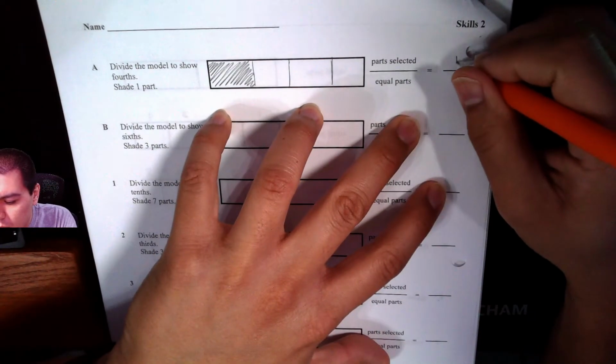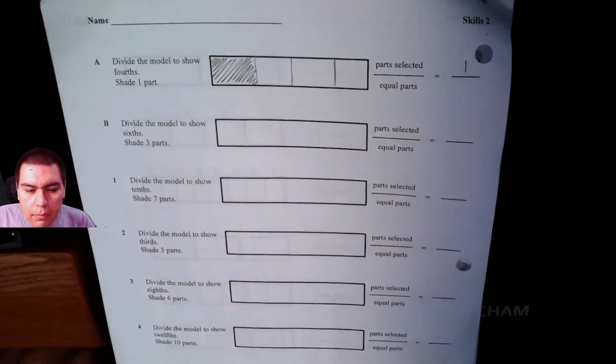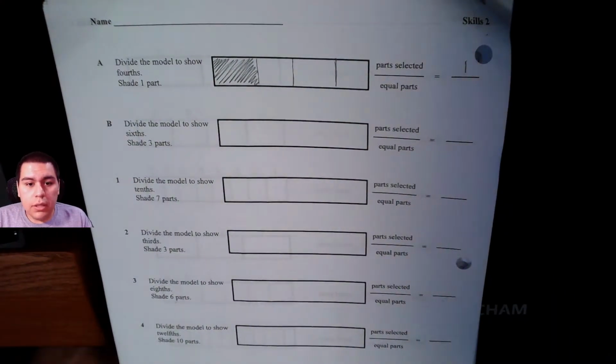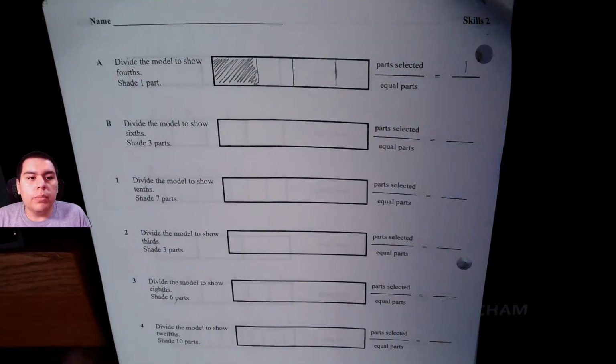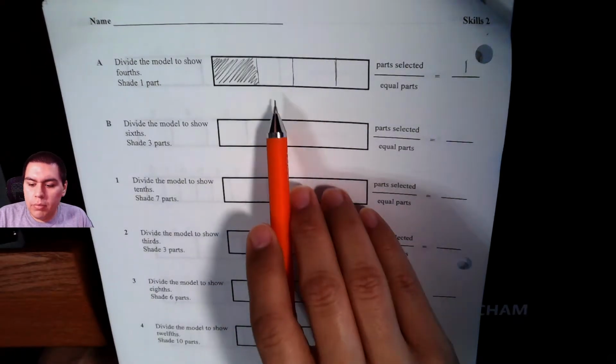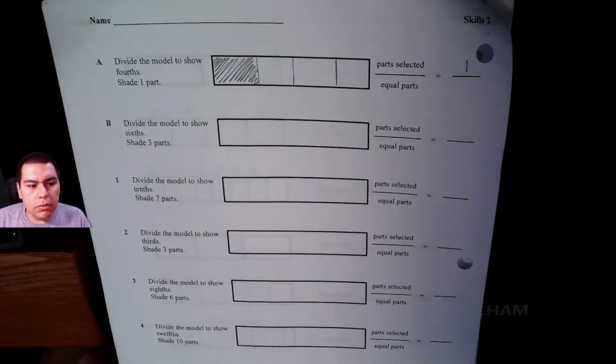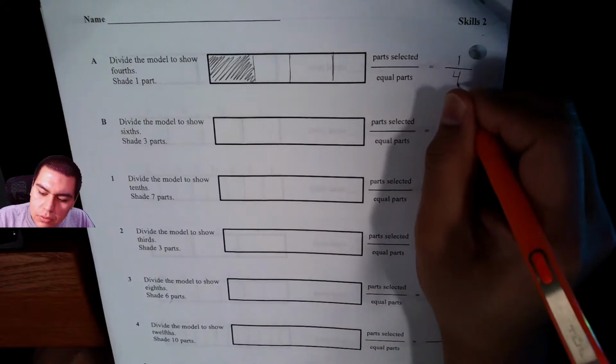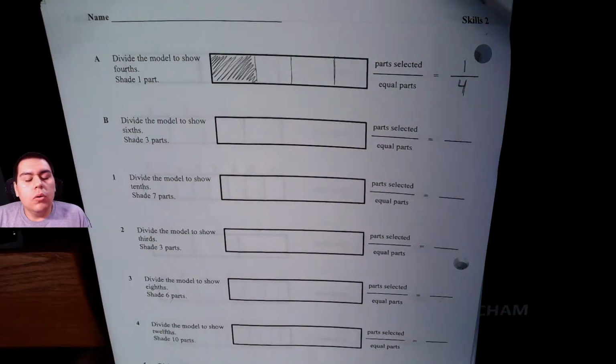So we shaded 1 part, and our bottom part, the denominator, is how many parts did we cut that rectangle into? How many parts did I slice up or did I divide up that rectangle into? Who can tell me? We shaded 1 part, but how many parts did I make out of that rectangle? Haley? 4. So our fraction is 1 out of 4, or 1/4.